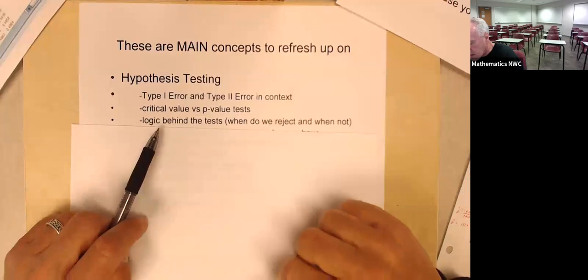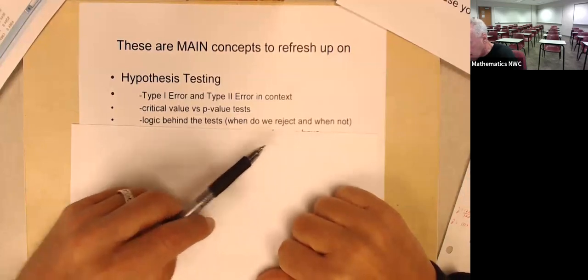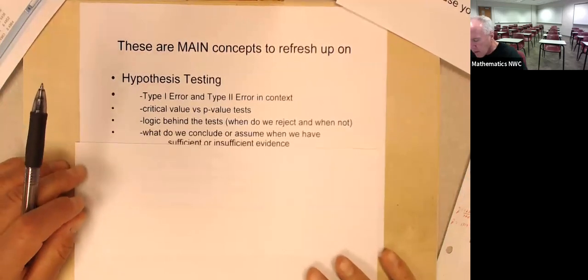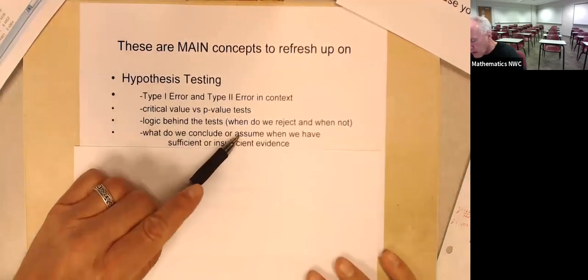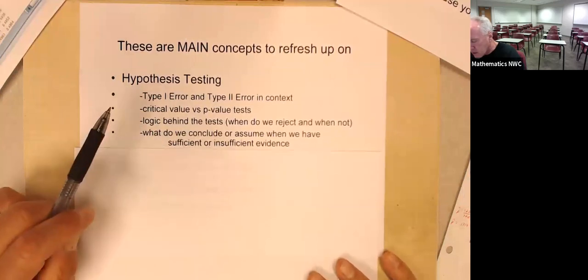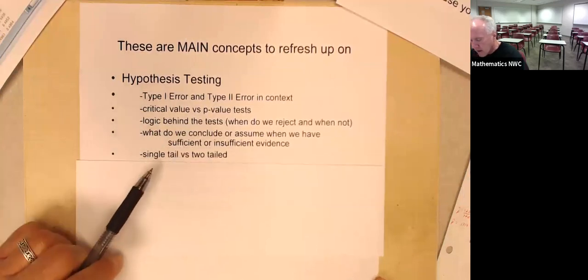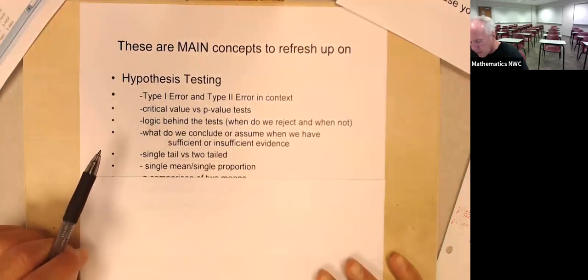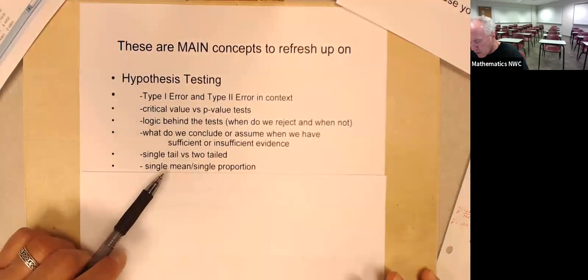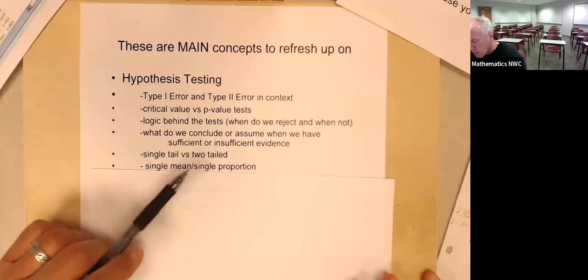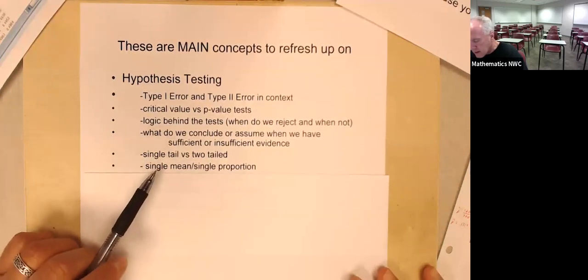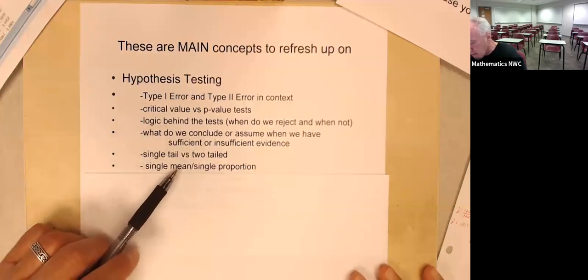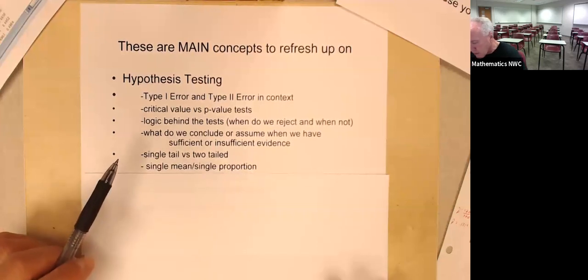We should know the logic behind the test. When do we reject and when do we not reject? What do we conclude or what do we assume when I have sufficient or insufficient evidence? We should know the difference between a single-tailed and a two-tailed test. We should know the difference between a single population mean and a single proportion. That means single population mean, single population proportion.